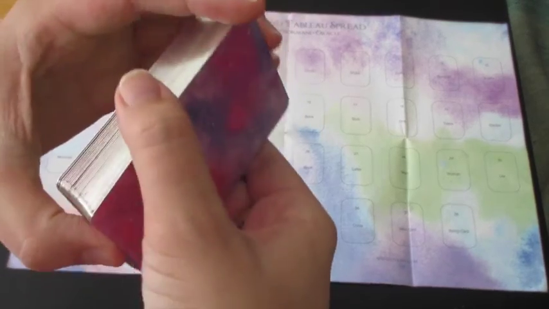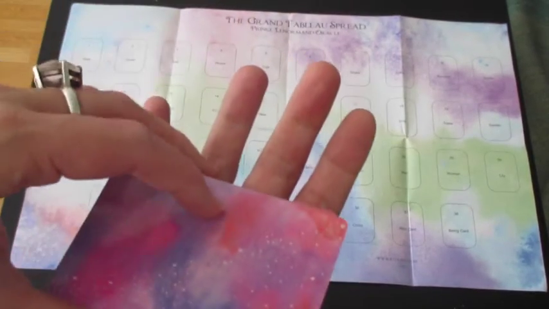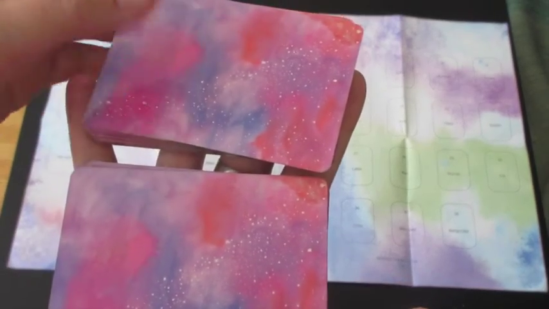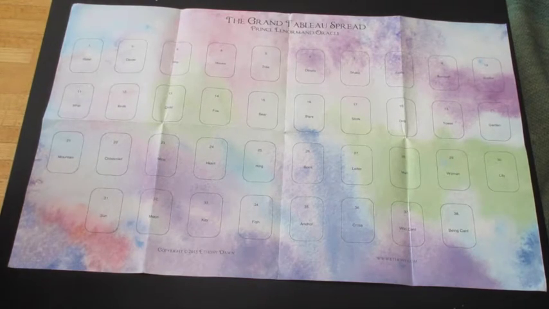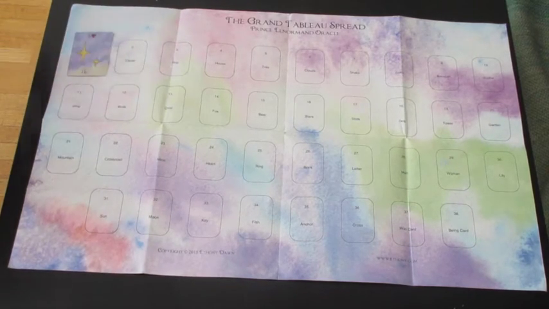Normally I would pop this down and ask the client to shuffle it and cut the deck. Then with the Grand Tableau, we lay the whole thing out. So we're going to do that.